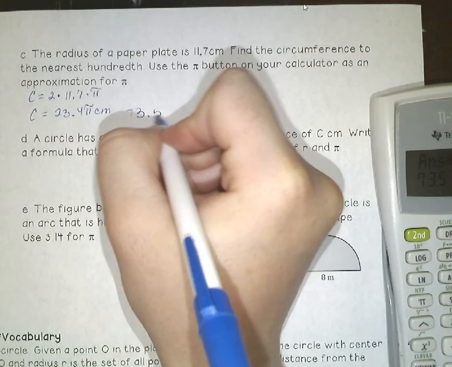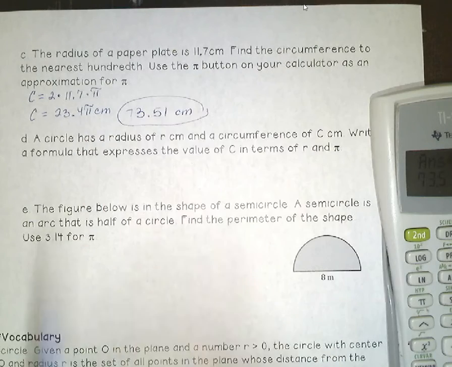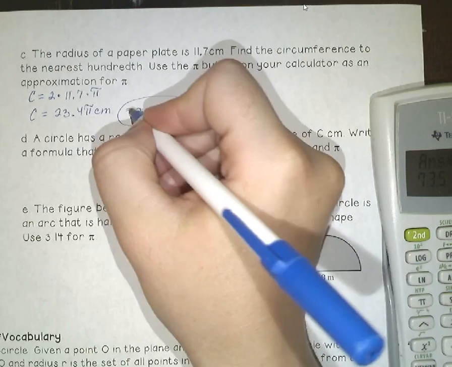73 and 51 hundredths centimeters is our final answer in this problem. All right.